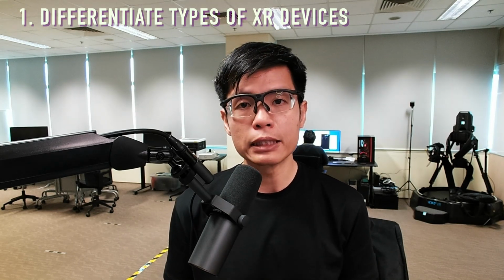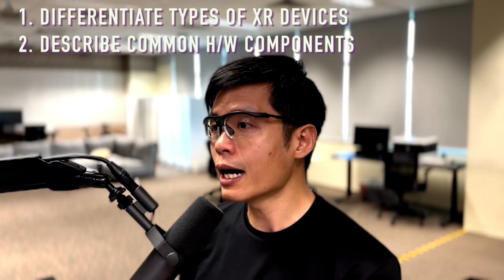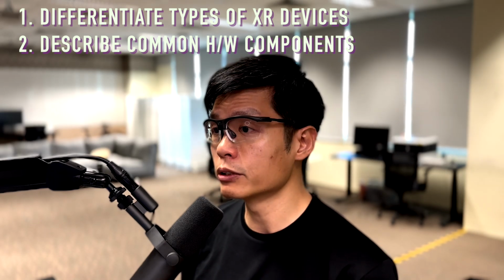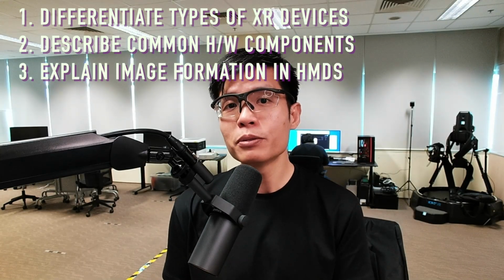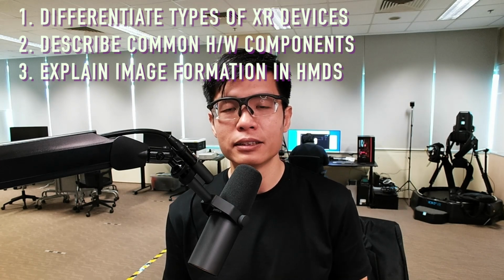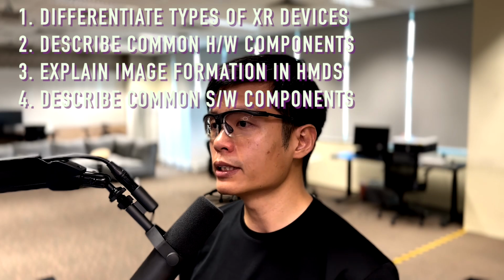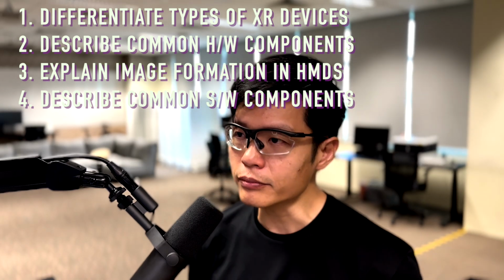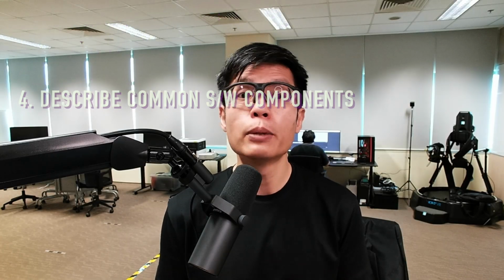differentiate between broad classes of XR devices. Secondly, describe common hardware components in XR devices, for example, in a VR head-mounted display. Thirdly, explain the typical image formation process in such XR devices. Fourth, describe the common software components and software architecture in a typical XR application. As usual, you can navigate to rewatch any of the parts by using the video markers in the timeline below.